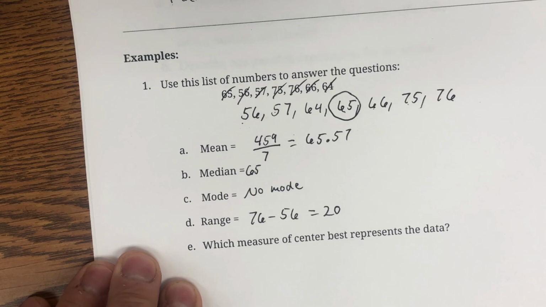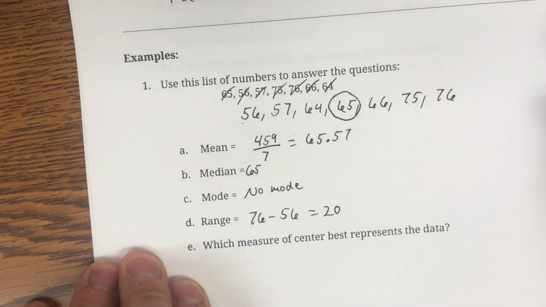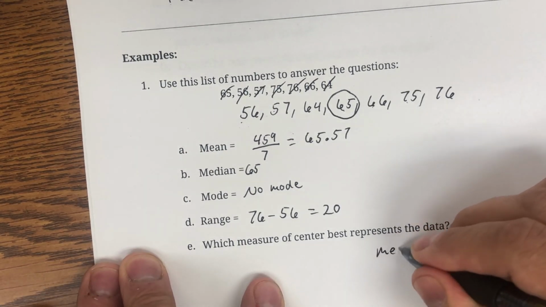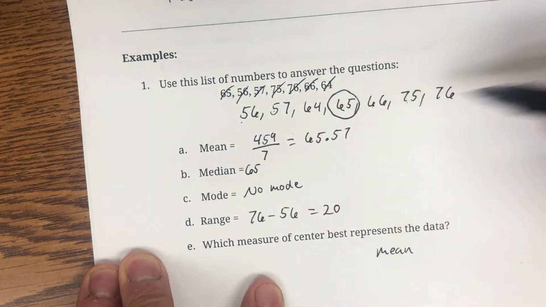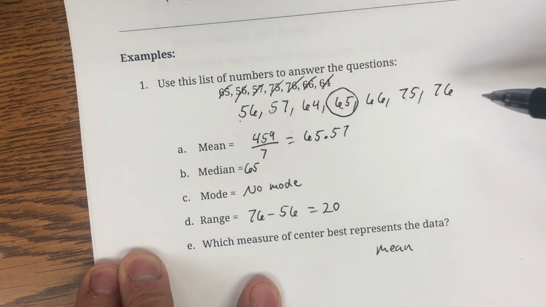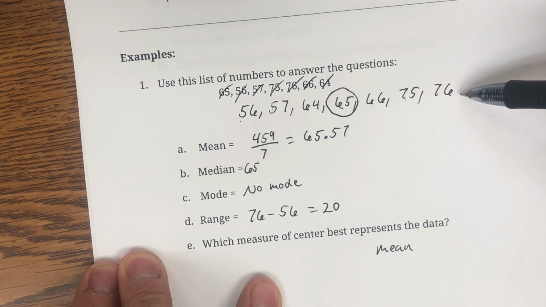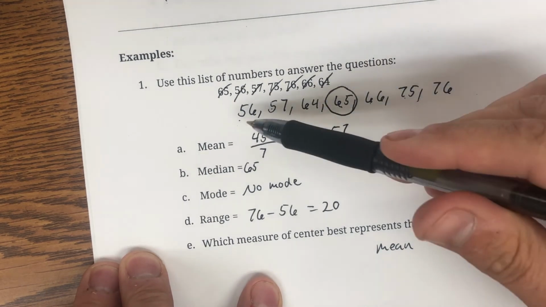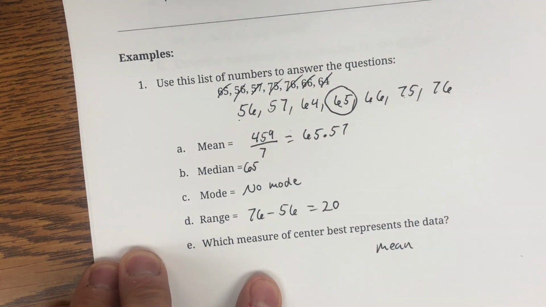And which measure of central tendency best represents the data? I would say probably the mean. And the reason why? There's not an outlier. All these numbers are fairly close together. An outlier would be something along the lines of 150 or 2. They're all pretty close together.